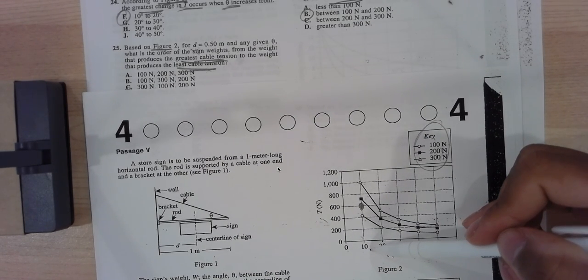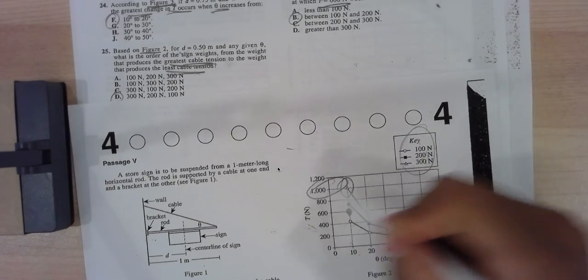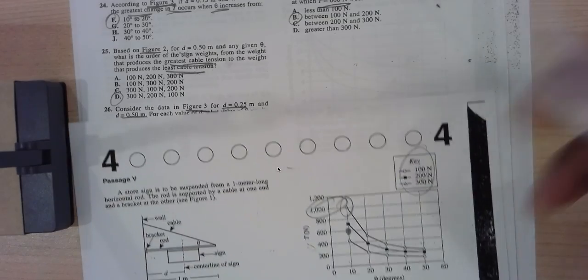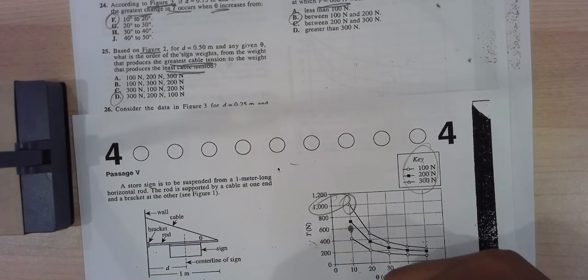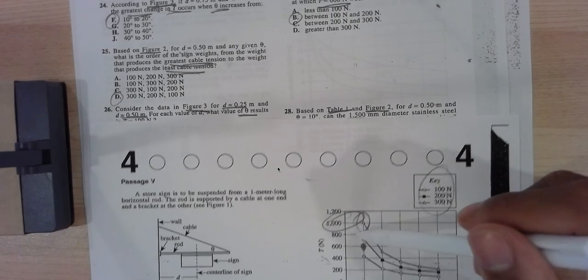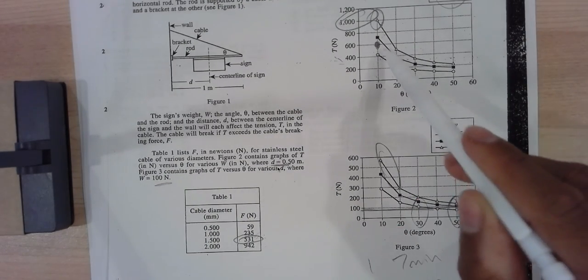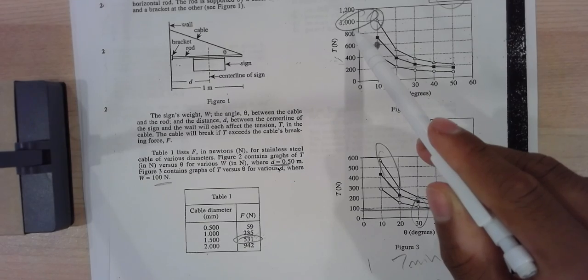And at what theta? 10. That's like 1,000. So it's a yes? Yeah. Okay. So my cable diameter is 531, but my weight is 1,000. Logically, my cable will not hold 1,000.